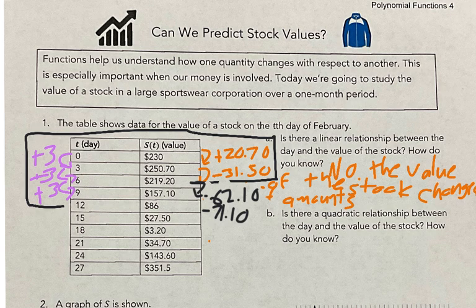Now let's look at this second difference. So as I go from $20.70 to negative $31.50, that's going down by $52.20. So this is negative 52.20.